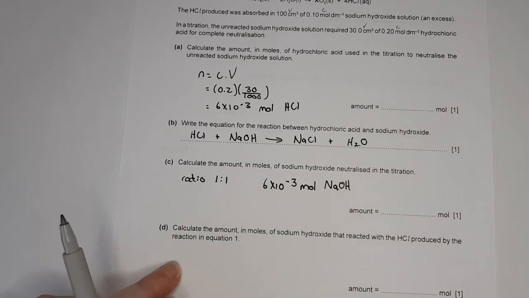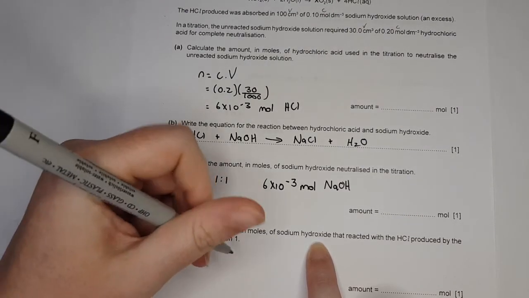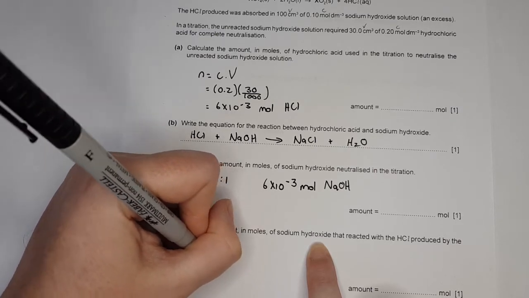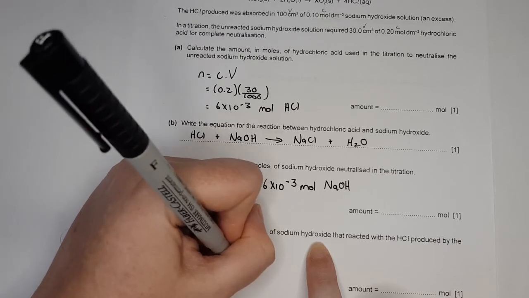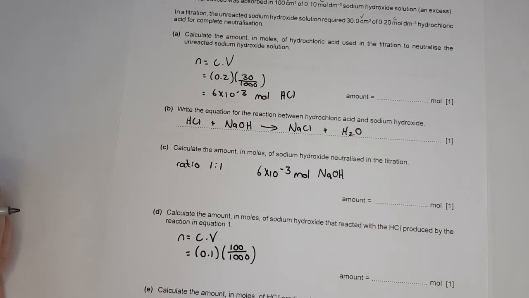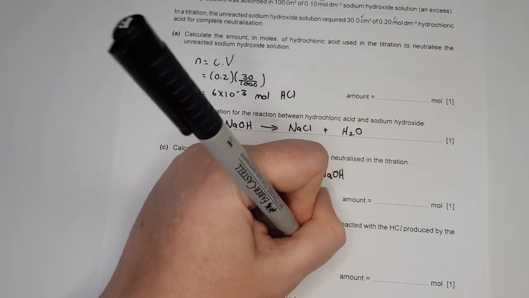So that's what I want, because I want the moles of the sodium hydroxide that reacted with that original HCl. So I'm going to say n equals c times v. So my concentration is 0.1, volume is 100, and I'm going to convert that to decimeters cubed by dividing by 1,000. So I end up with a number of moles of 0.01.